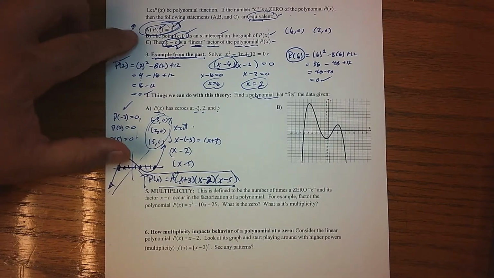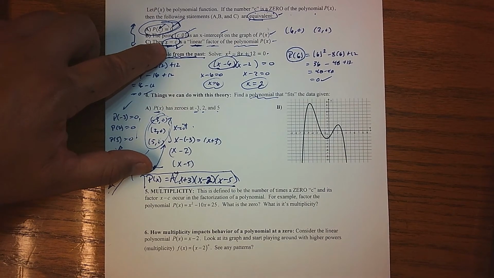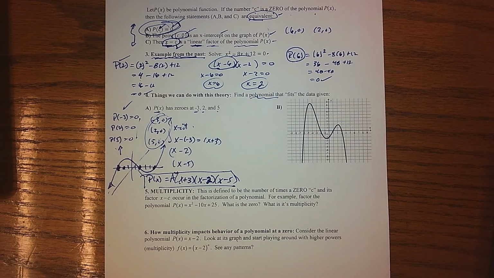Alright, and it's all based on this theory that if I have a 0, I have an x-intercept, and more importantly in this case I have a linear factor. So let's go do B.